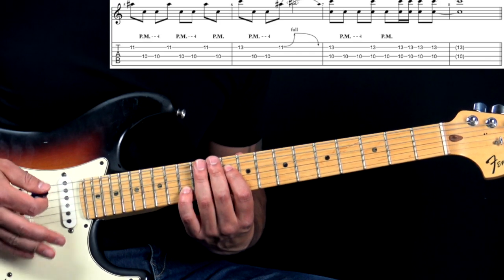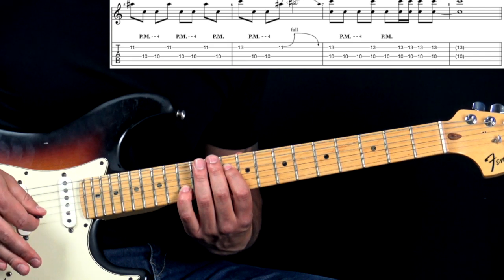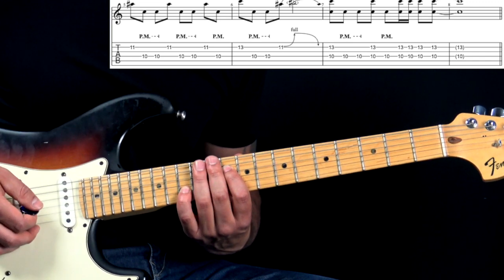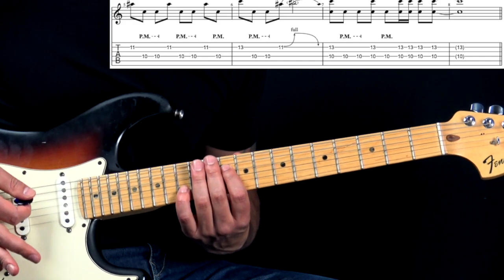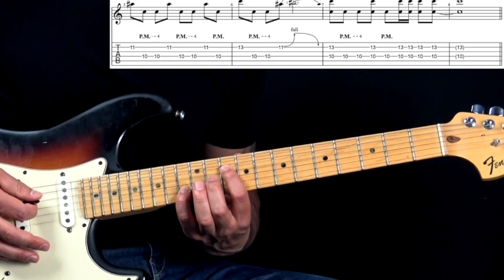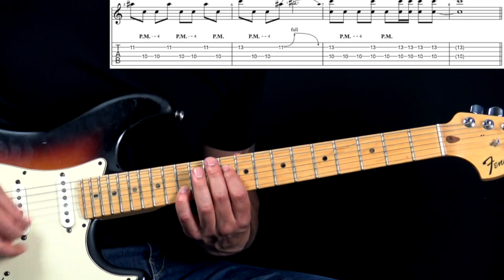And we follow the same kind of principle, but this time we just hit the whole octave. So the first we're hitting it with the B string. And then you can palm mute it and play the D string, just the D string, 2 times.